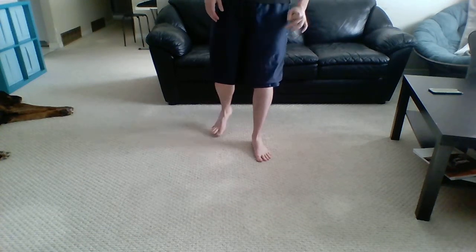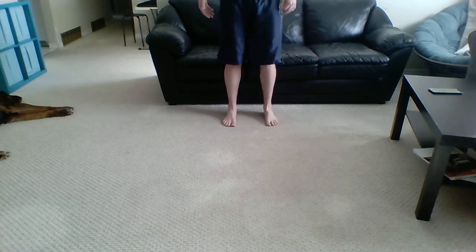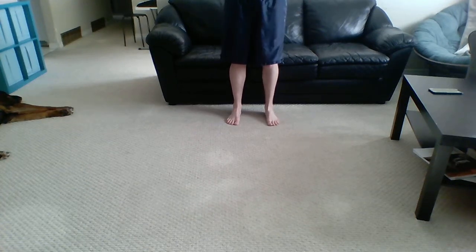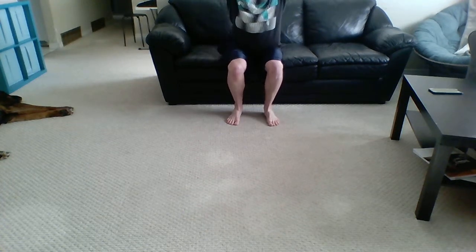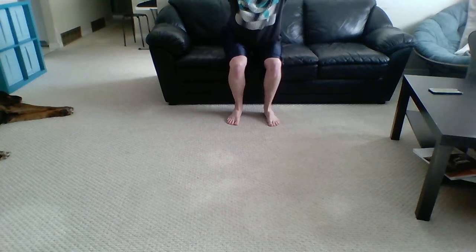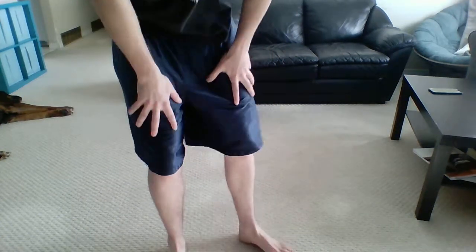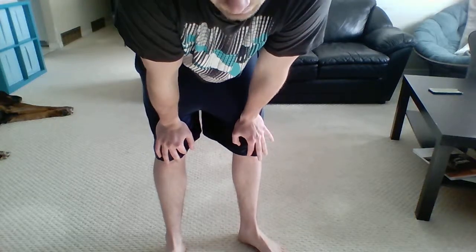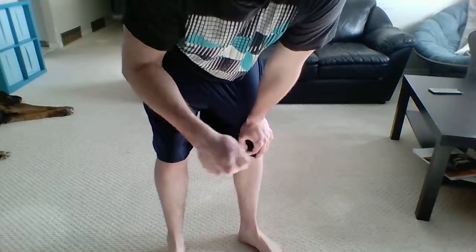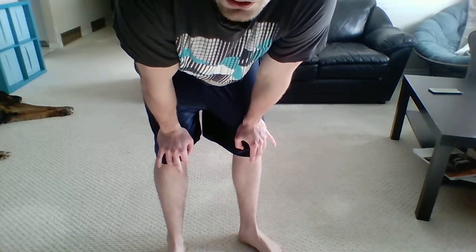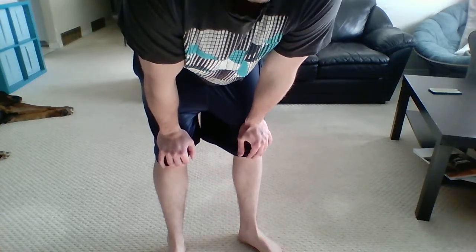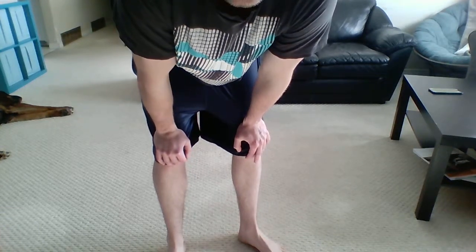So one way to make this easier, to regress it, would be to use your couch or a bench. And we're just going to do the same thing, but now the couch has stopped me at 90 and kind of took that weight off for a little bit of time. So that allows people with limited range of motion to stop at 90 degrees, and you're not bearing that weight the entire time. So it makes it a little bit easier.